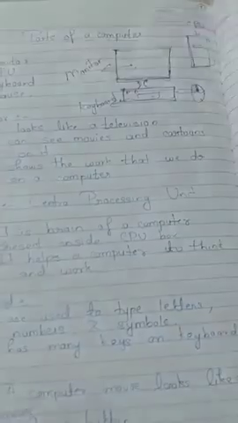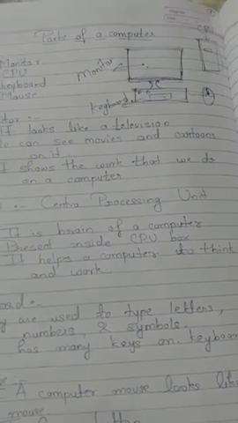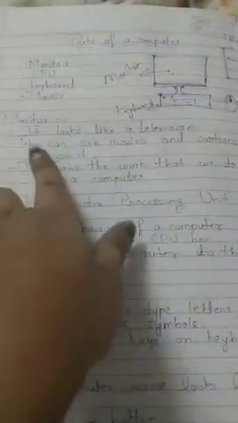A monitor looks like a television screen. We can see movies and cartoons on it.